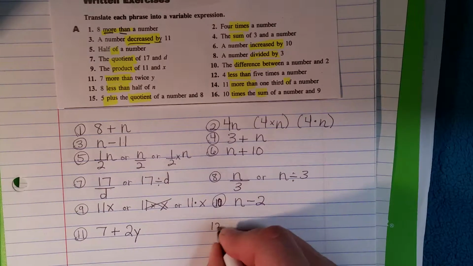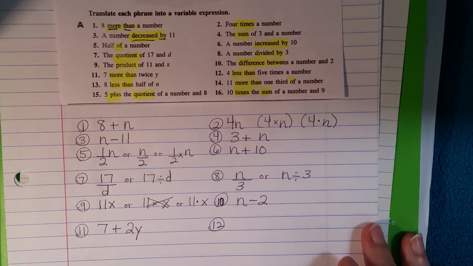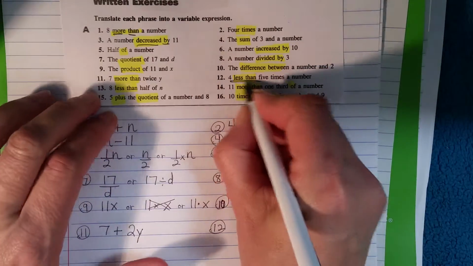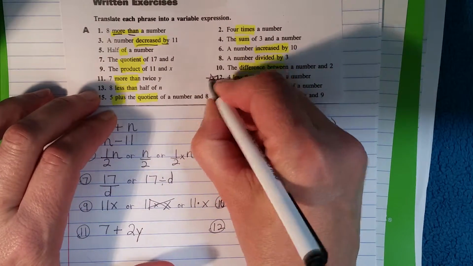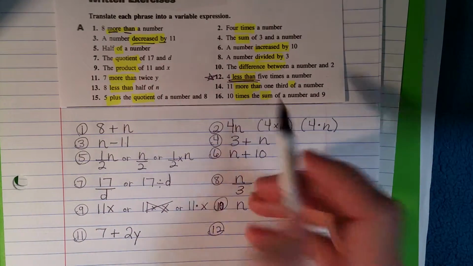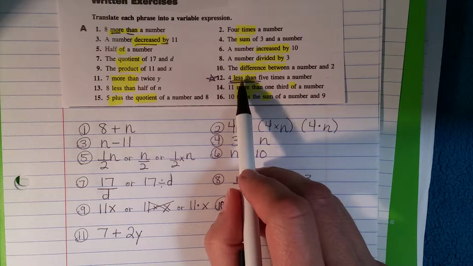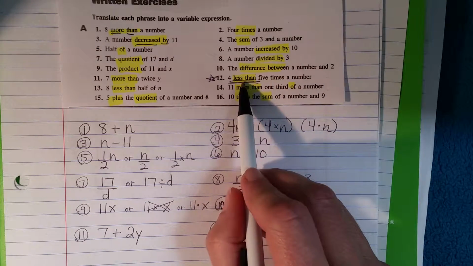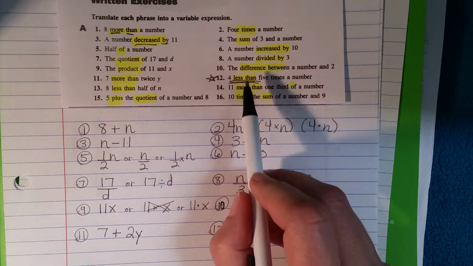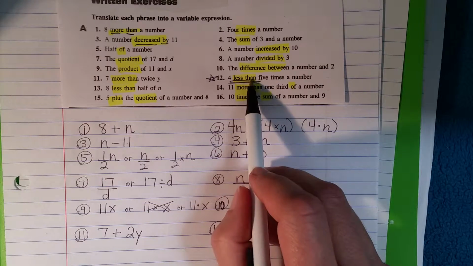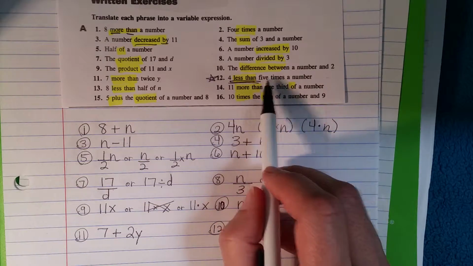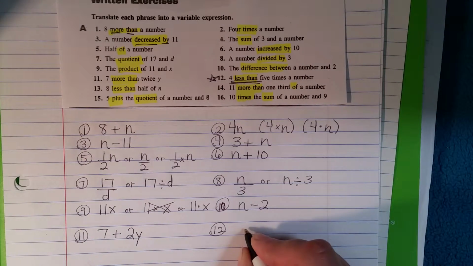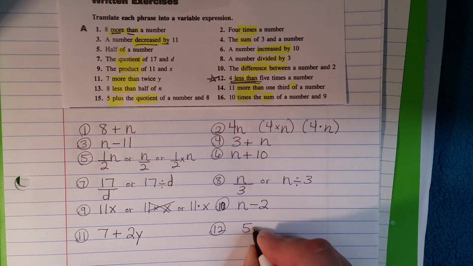Number 12, 4 less than 5 times a number. Less than, I'm going to underline it, put a star. Less than, when you see that, I want you to stop and think. This is a tricky one. This is probably the one that's missed most often. If I say 4 less than 5 times a number, first of all, let me put the 5 times a number. Here's 5 times a number.